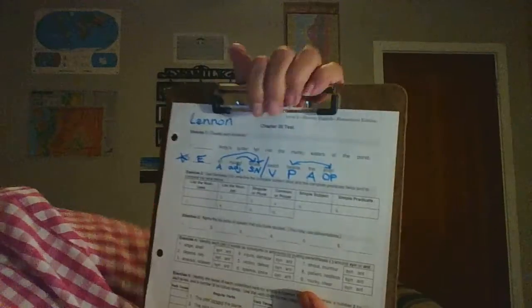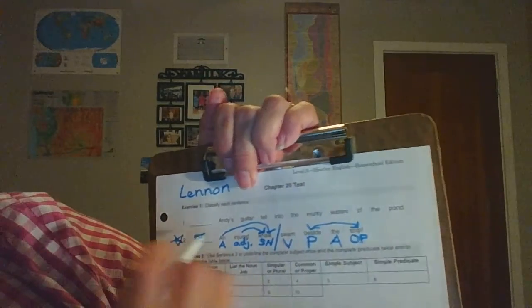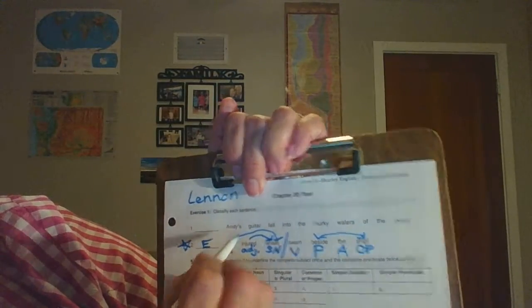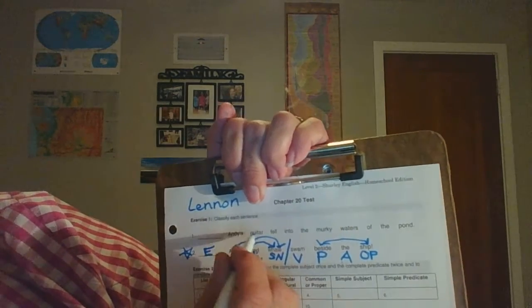All right, like I said, you're going to do number 1 on your own, although I do want to help you with one thing here. I know we studied it, but it's something we haven't reviewed for a little while, so I thought you kids might need a little bit of help on Andy's guitar fell. Andy's guitar fell.